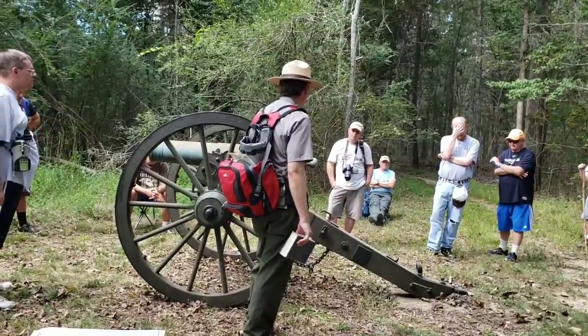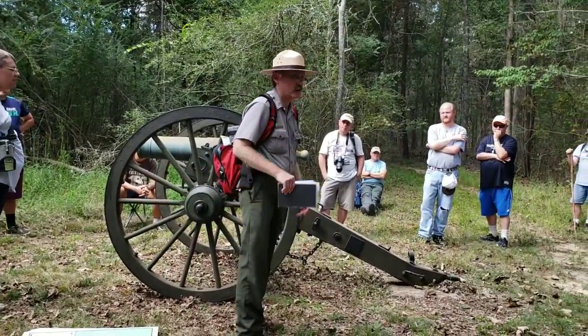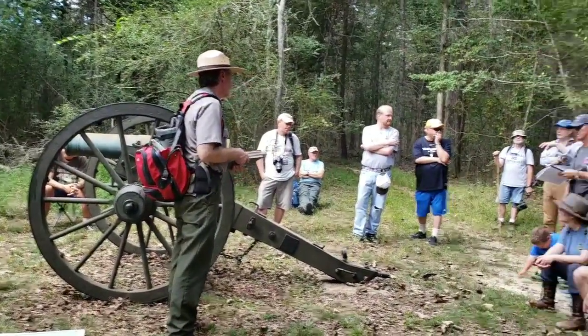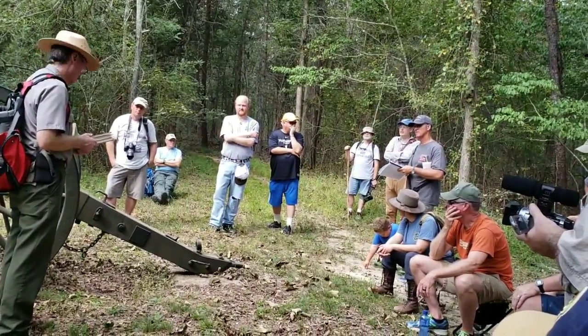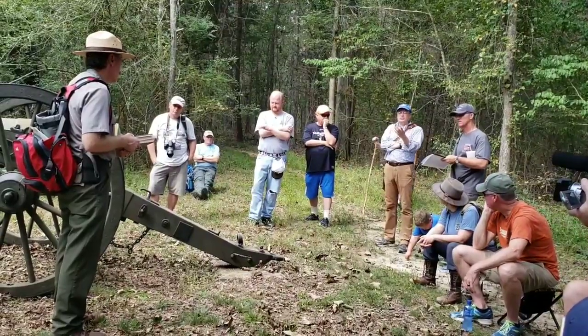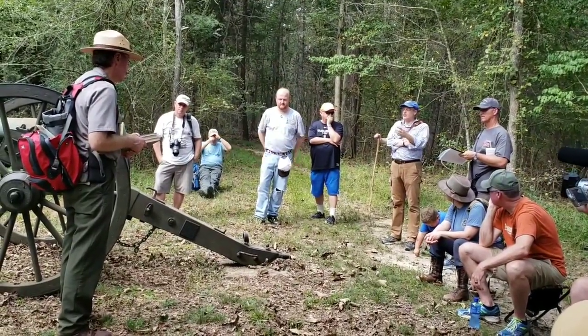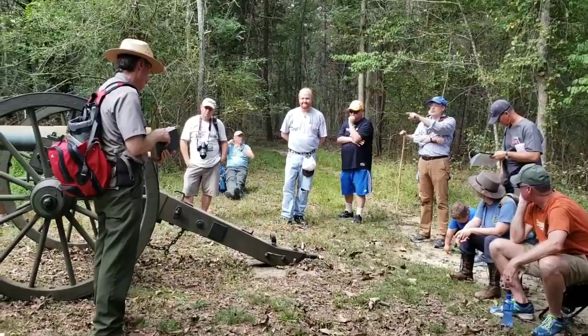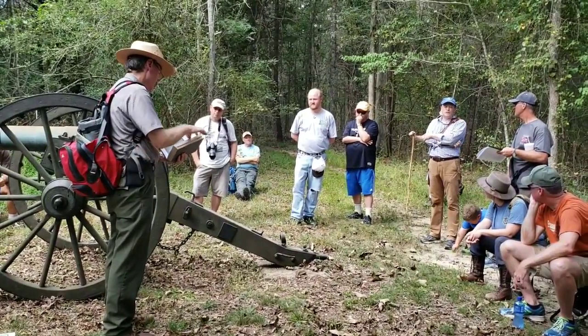Unfortunately, most of the guns we don't know their specific histories. And that's not unique to this battlefield. That's the case at Gettysburg, Vicksburg. The Union Army, U.S. Army didn't preserve ordnance records that lets you identify what unit a tube was issued to.